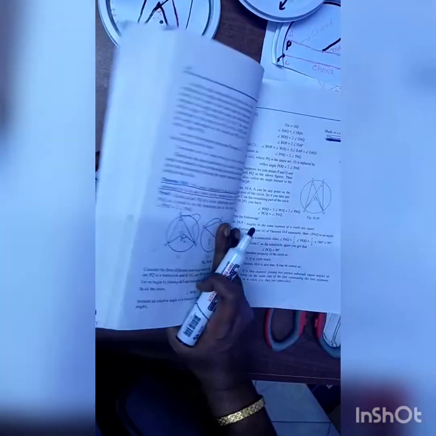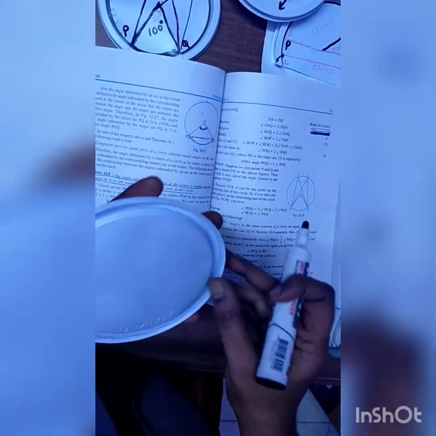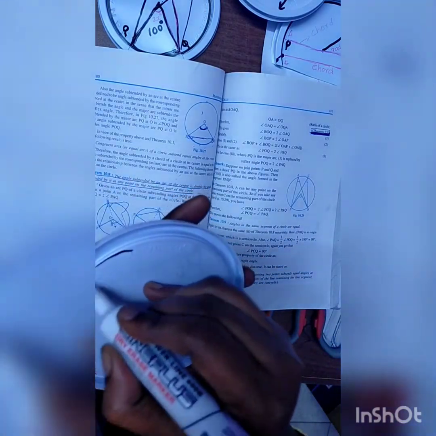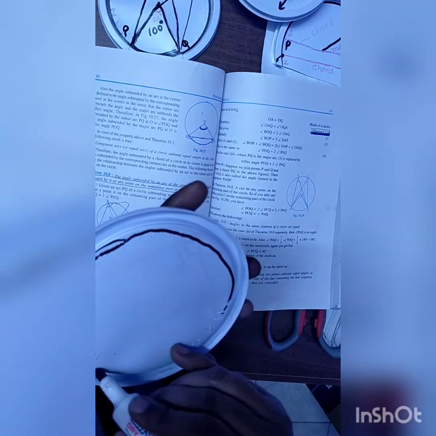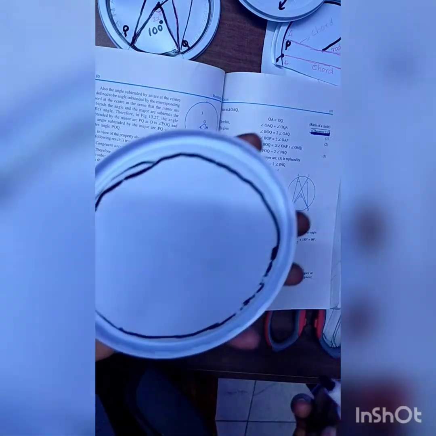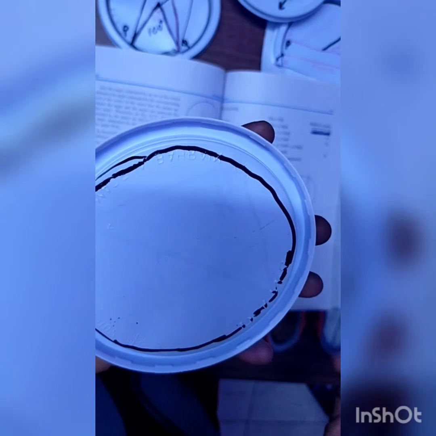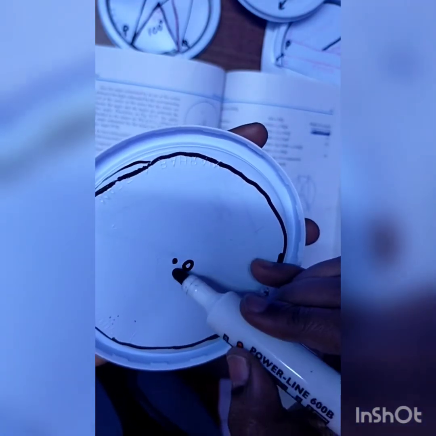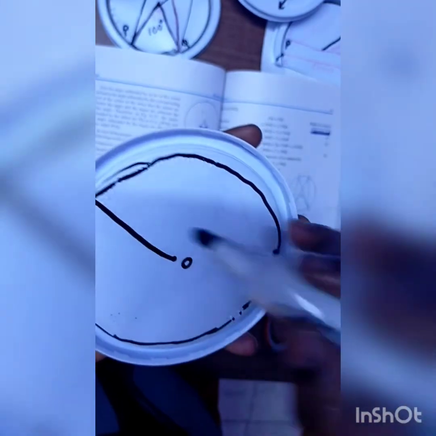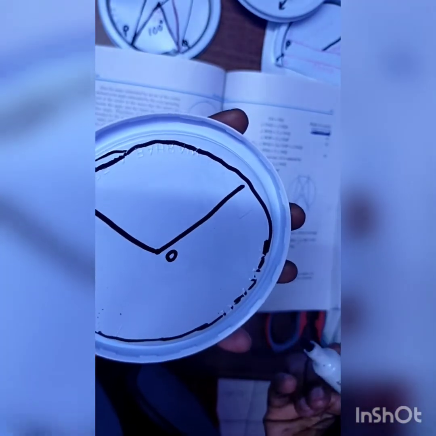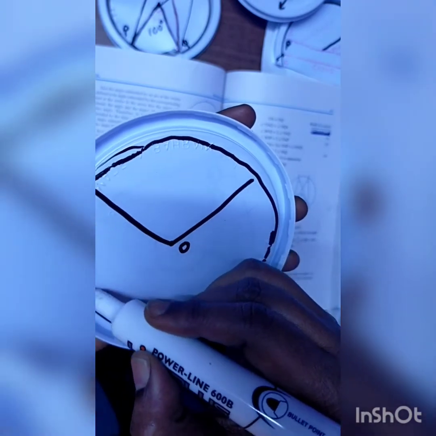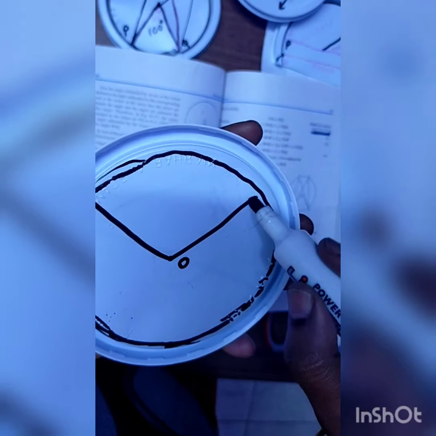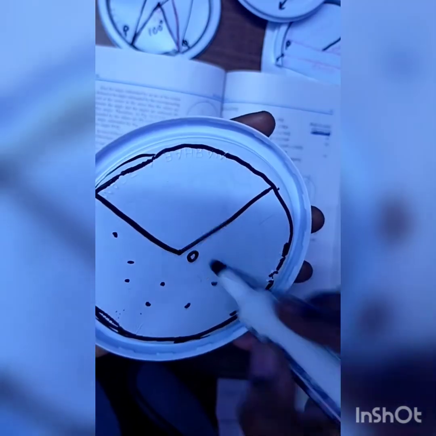Now the third one. So we have a circle and this is the center and this is my radius of the circle and here is my arc. Okay, this big part. I'll put dot dot.